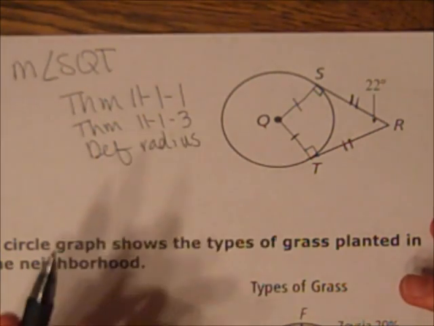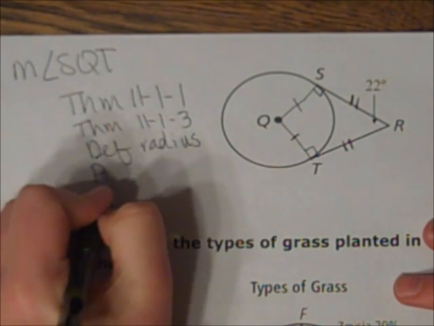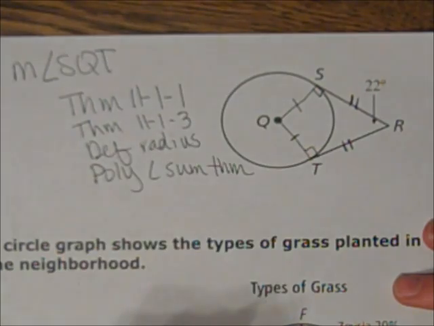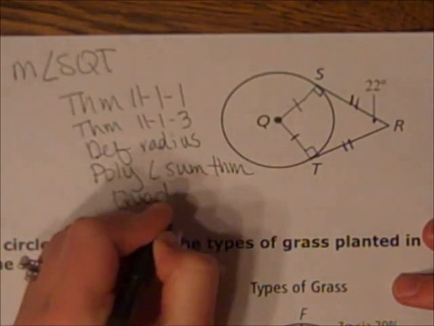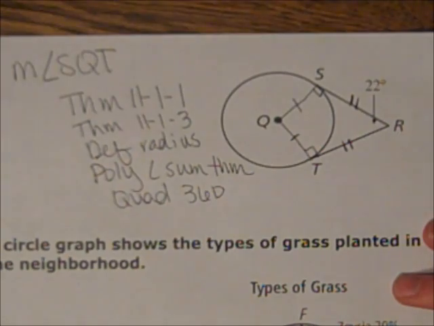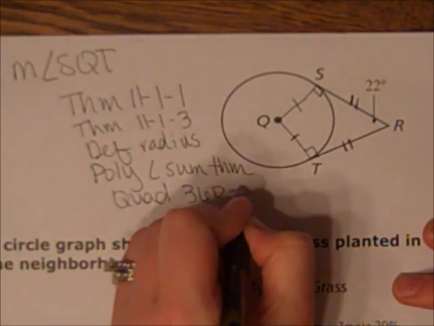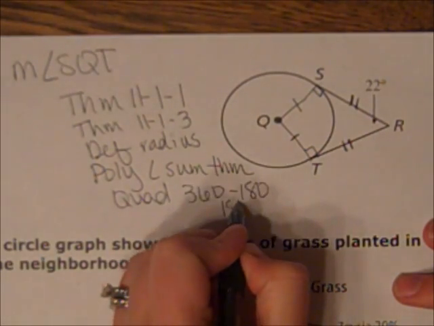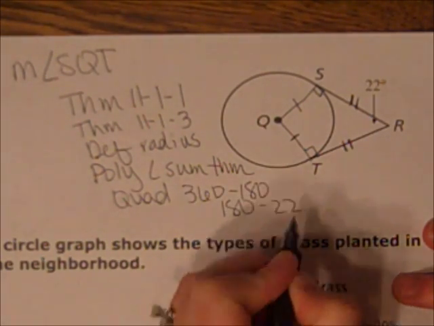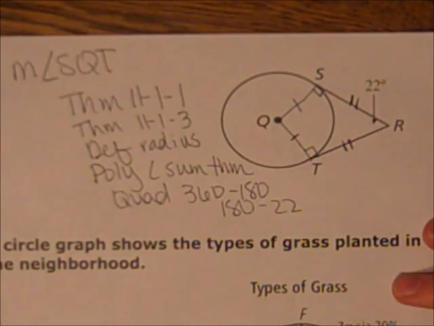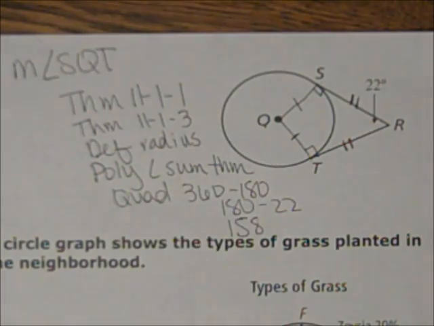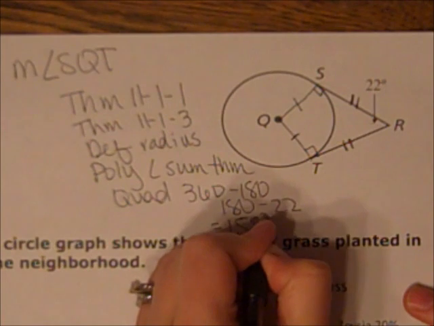I don't have to know it's a kite, but I do know it's a quadrilateral. So, by the polygon angle sum theorem from chapter 6, I know that any quadrilateral adds up to 360 degrees. So I've already used 180 from the two 90s. So I'm down to 180, and I've already used the 22 from this right here. So this angle SQT, excuse me, must be 158 degrees.